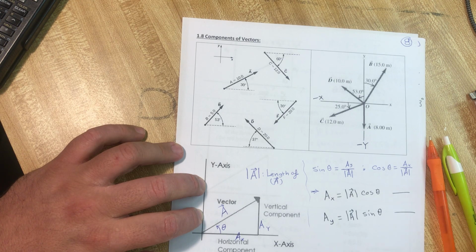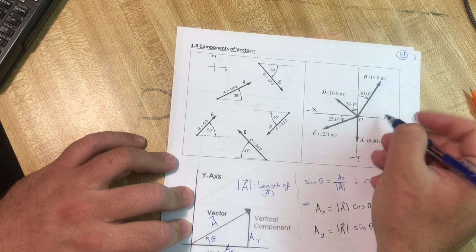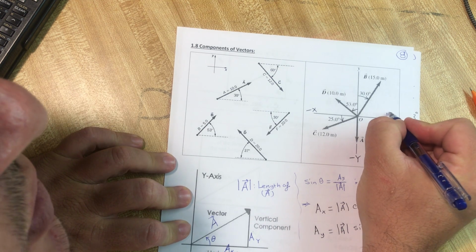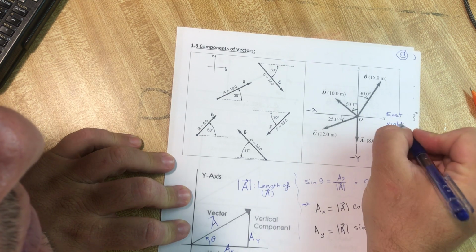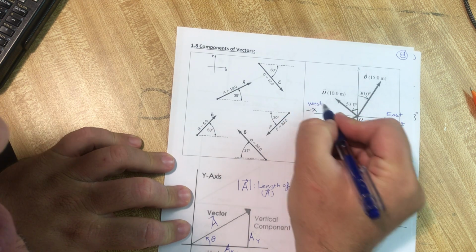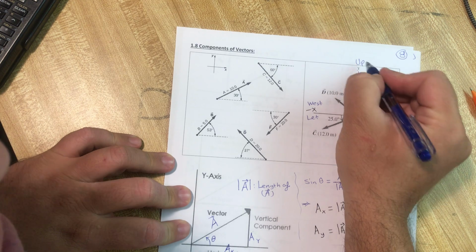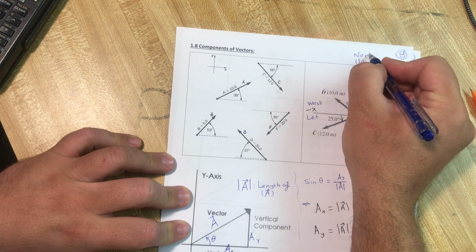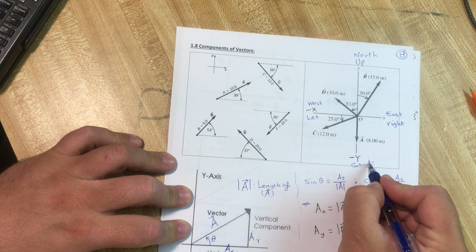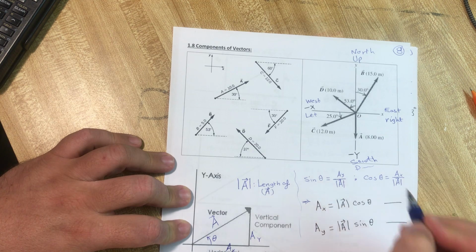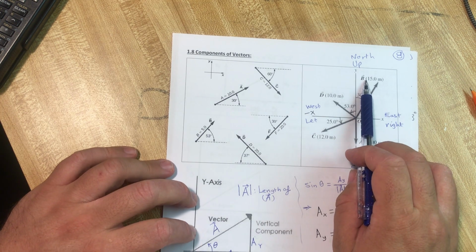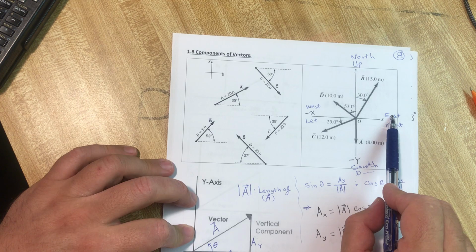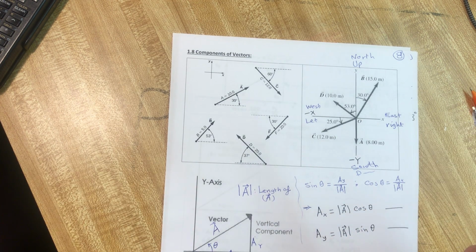Also, there are different names for the axis. This direction we can call east also. East, also right. This is west or left. This is upward or north. This is south also, or downward. Sometimes we can say that the vector B is northeast, but what is the direction in degrees? We need to know the direction in degrees.